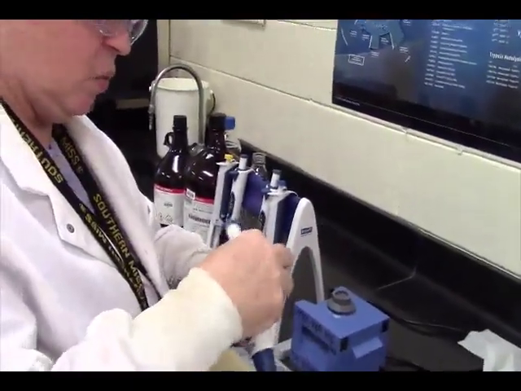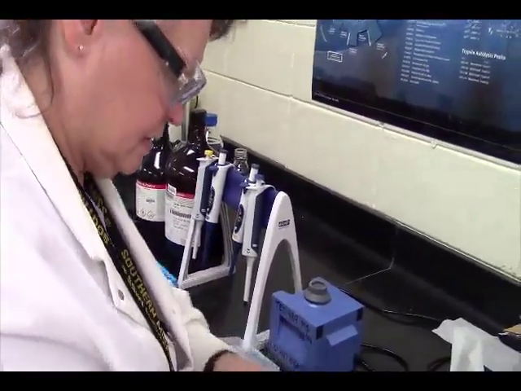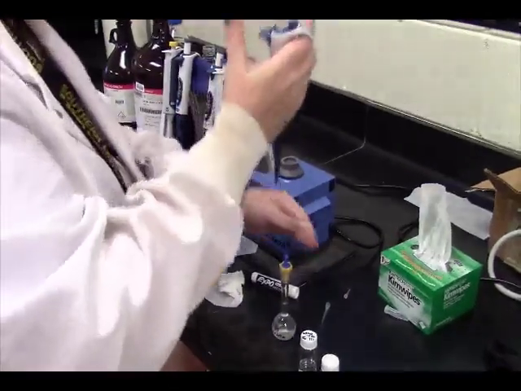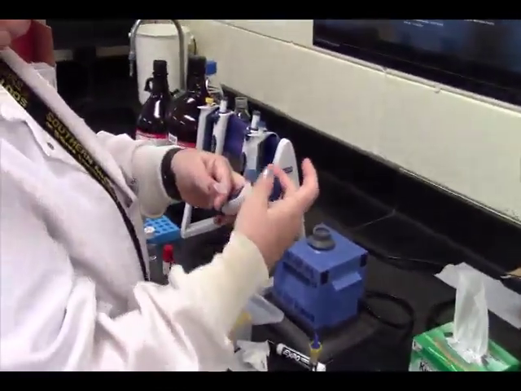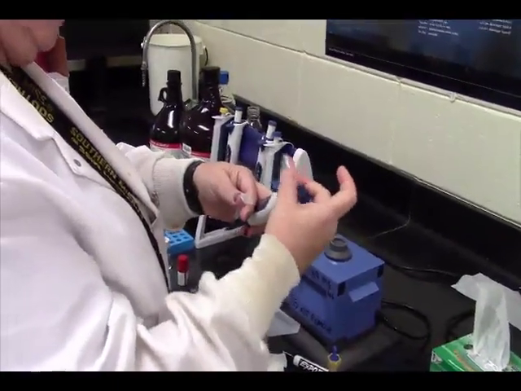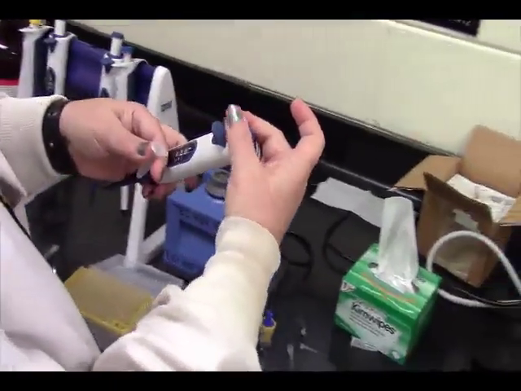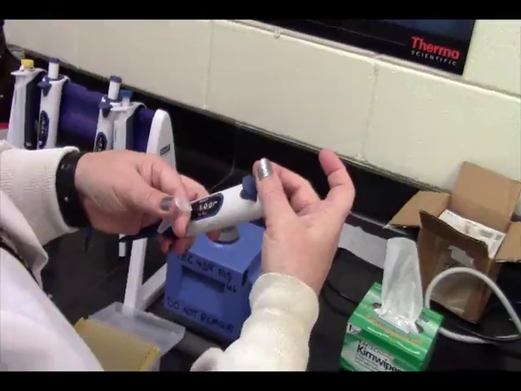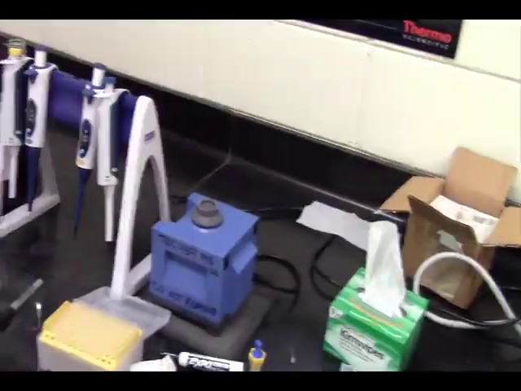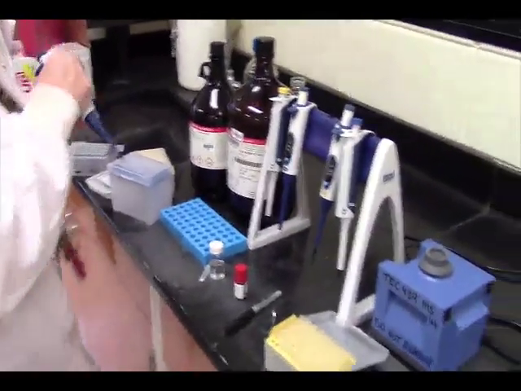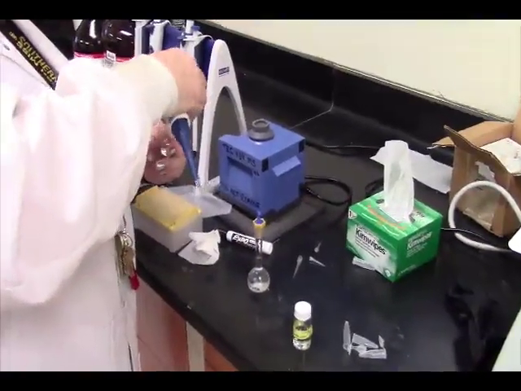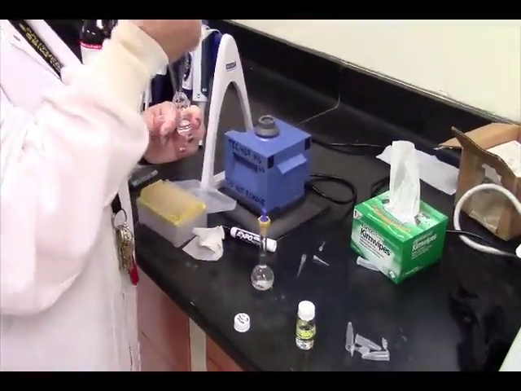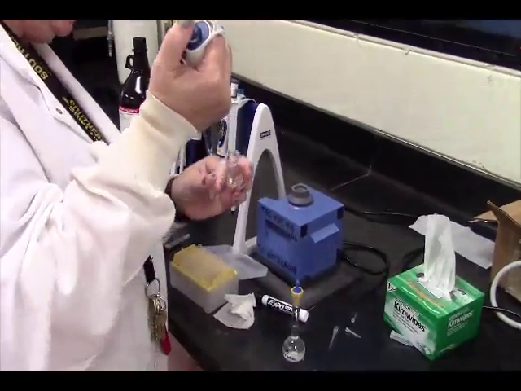And then we have 1 microliter of our THF methanol laced with sodium chloride. That's it.